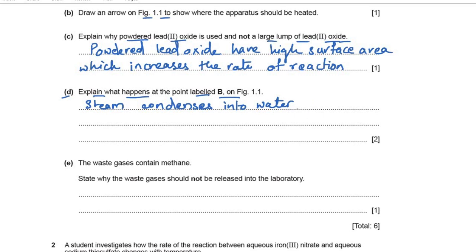And if it's 2 marks, let's try to elaborate it to make it 2 marks, so colorless liquid will be seen. Why? Because now steam has changed to water, so colorless liquid is seen and the steam condenses to water.